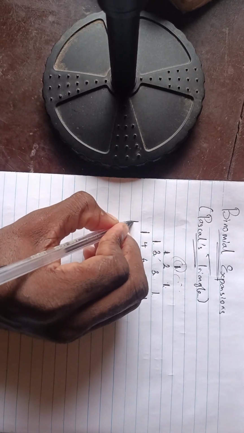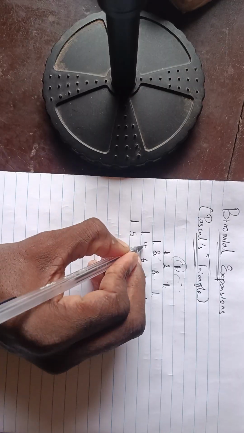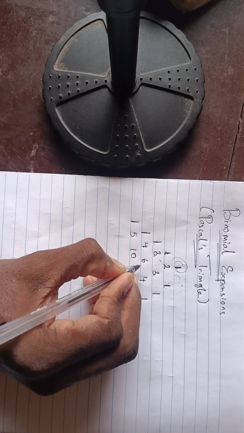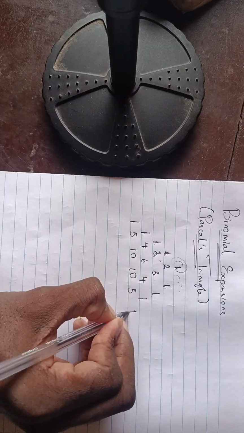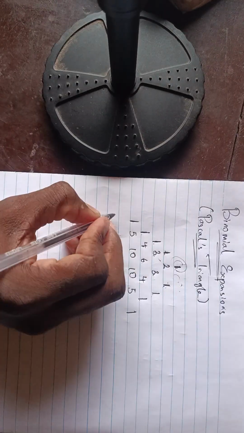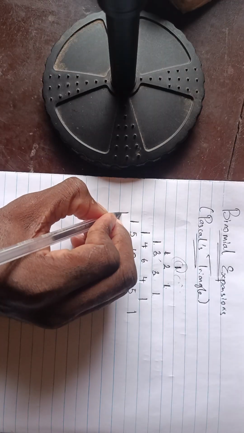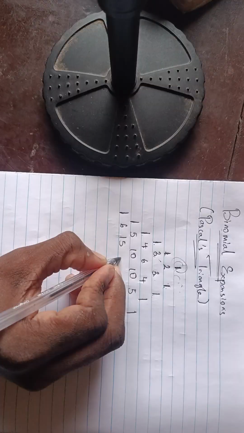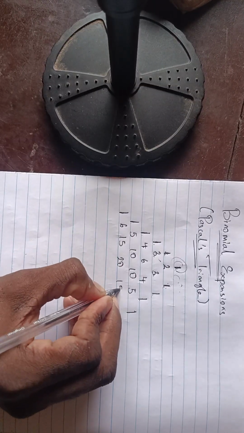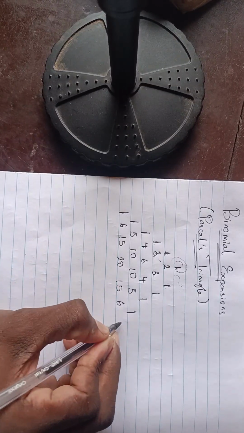We say this 1 comes down. 1 plus 4, 5. 4 plus 6, 10. 6 plus 4, 10. 4 plus 1, 5, and this 1 comes down. I hope you understand. So we proceed. This 1 also comes down. 1 plus 5, 6. 5 plus 10, 15. 10 plus 10 is 20. 10 plus 5, 15. 5 plus 1, 6, and this 1 comes down.